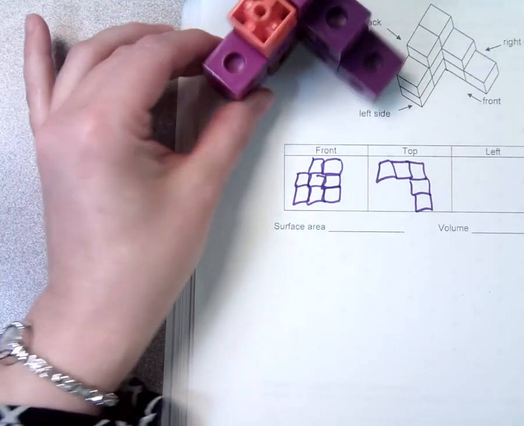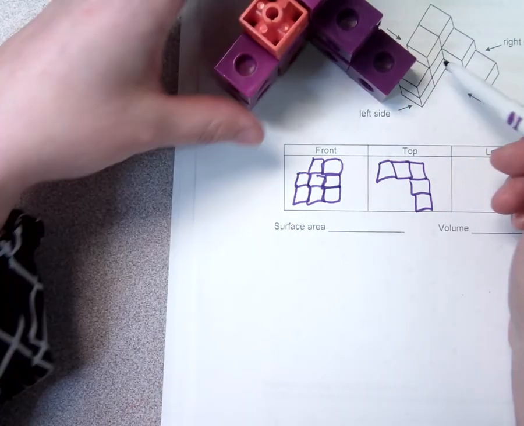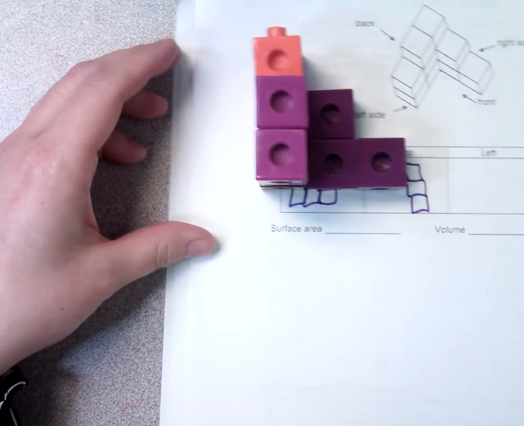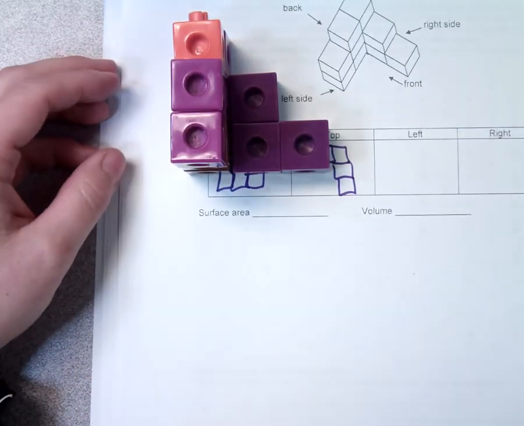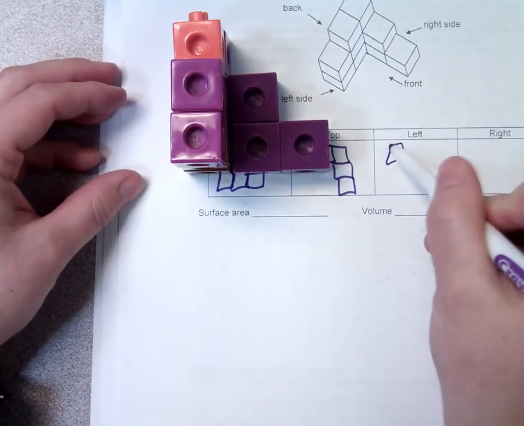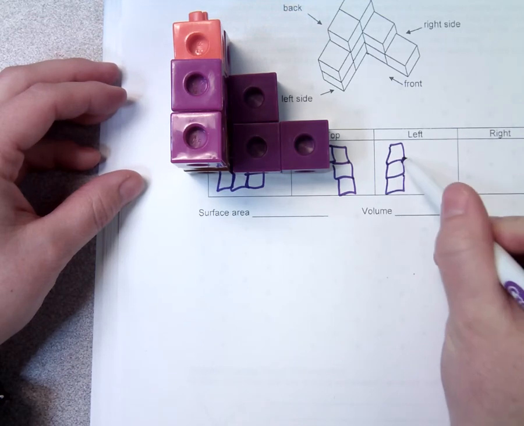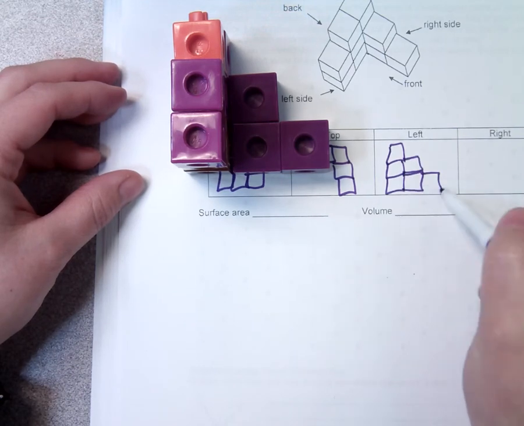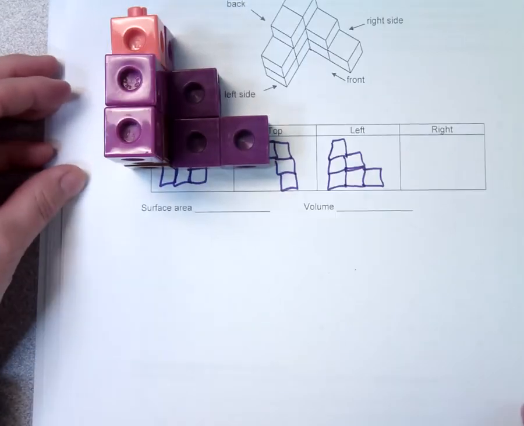Okay, and then it tells me that this guy over here is my left side, so under the camera, that's what the left side would look like. Is that what your left side looked like? Good, Heather. So I have 3 there, I have 2 there, and I have 1 more sticking out there.